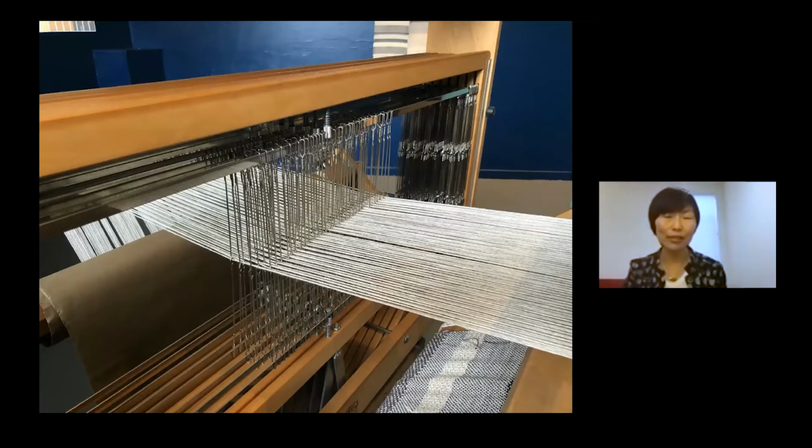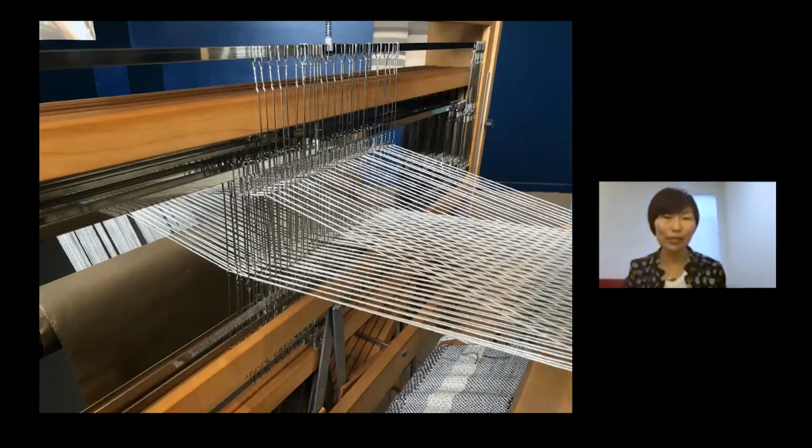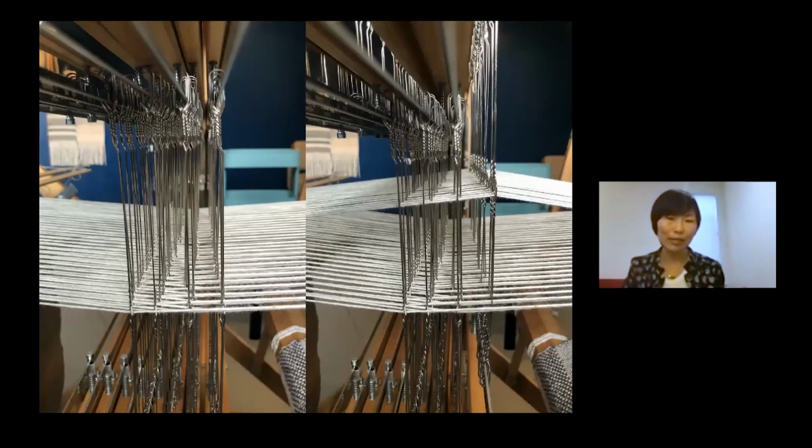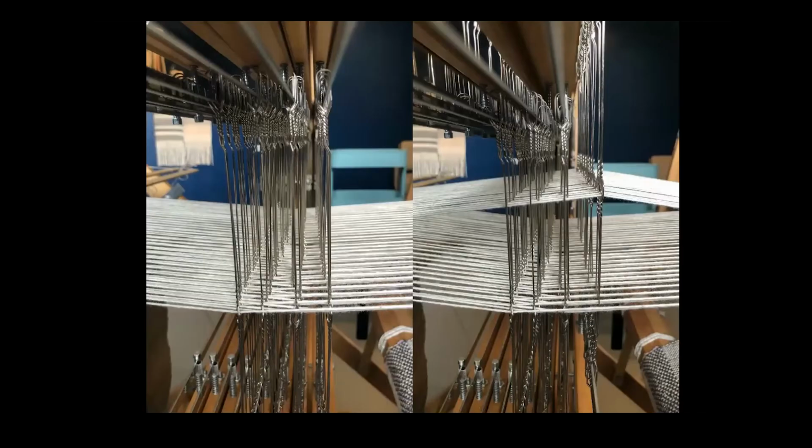And so here you can see some of the threads are lifted because one frame and all the heddles on that frame are lifting those threads. And then here you can see a view on the left with everything unlifted. And on the right, one of the frames has lifted some of the heddles. So you can see it makes this opening through which you can put another yarn.